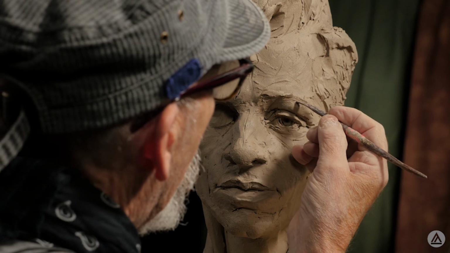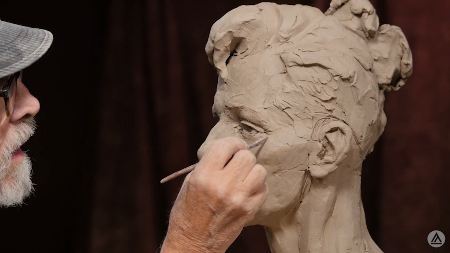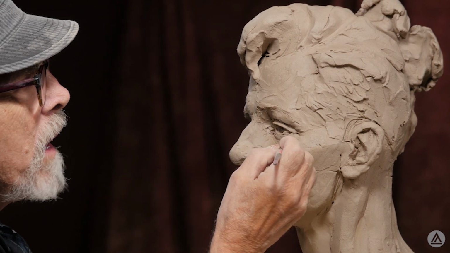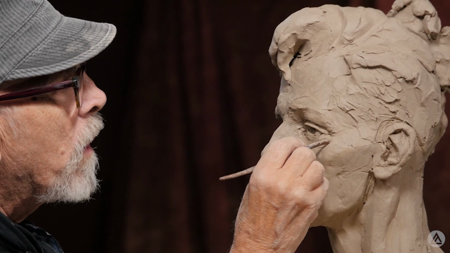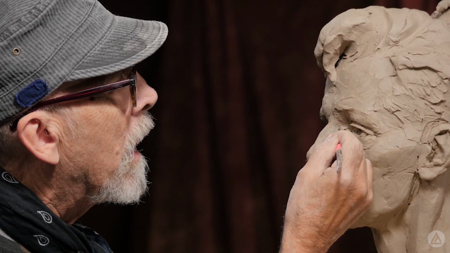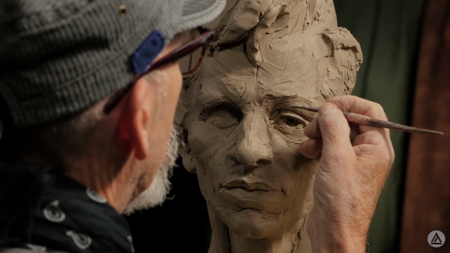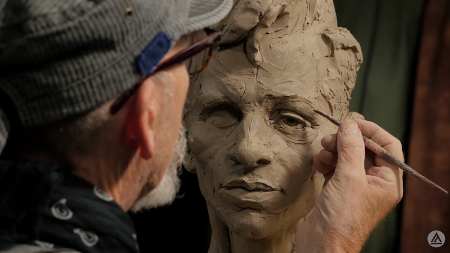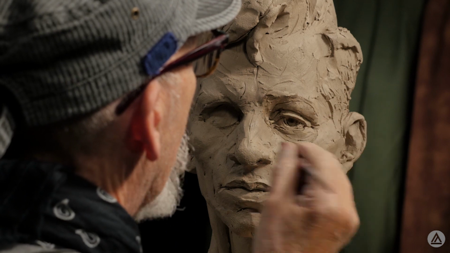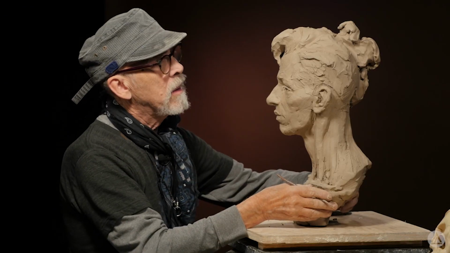So I'm just going to draw a little line to give myself an idea where I want to place that glass. And here would be where the nose guard is. So I'm simply giving myself a little line so I'm knowing where to add clay to.